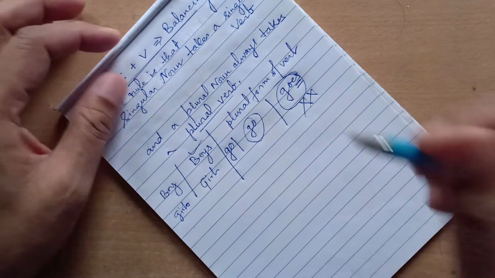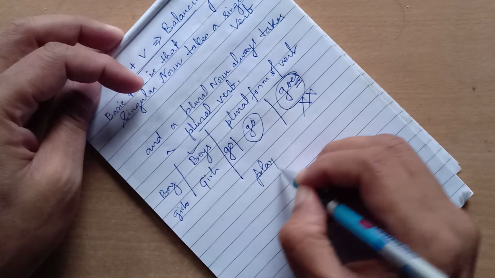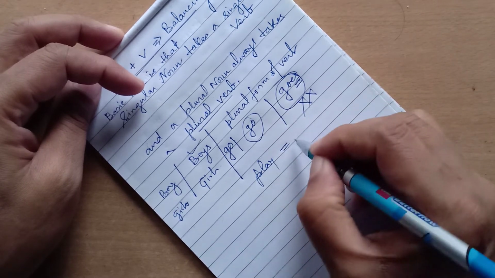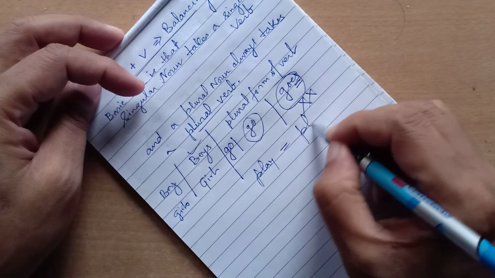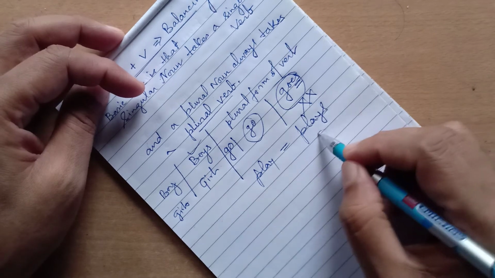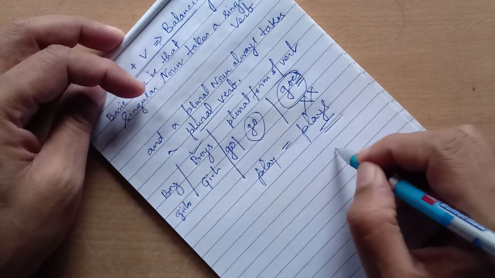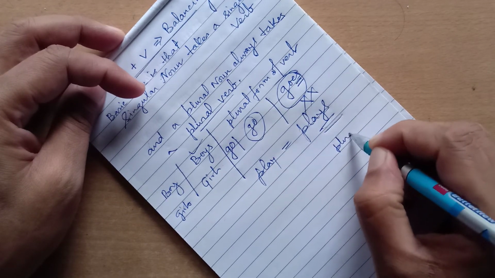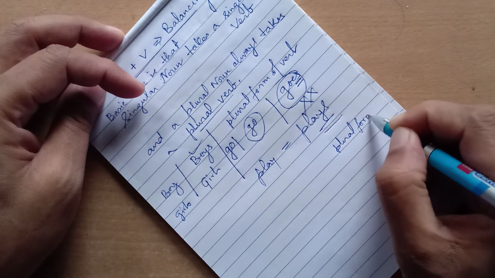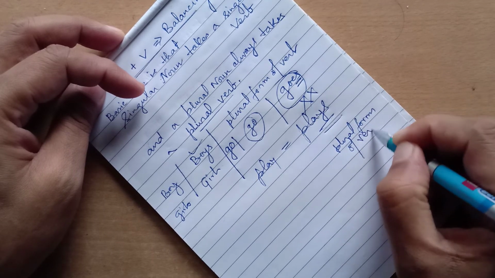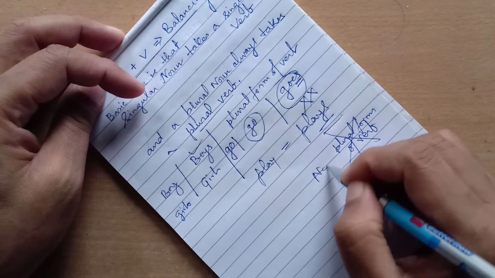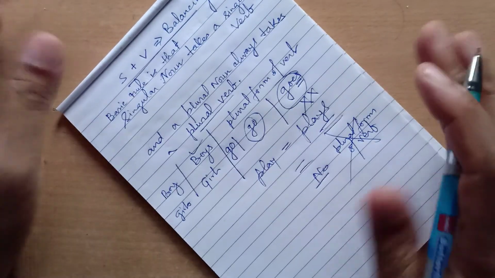This is the plural form of verb, like play. So what is the singular form of play? That is plays. In most of the cases, this is not the plural form of verb. So this you have to keep in mind.